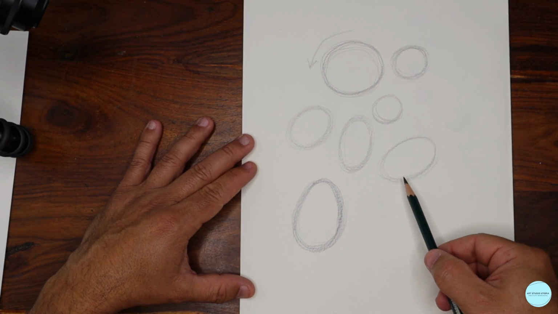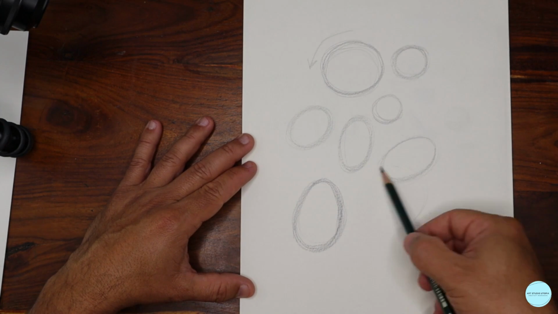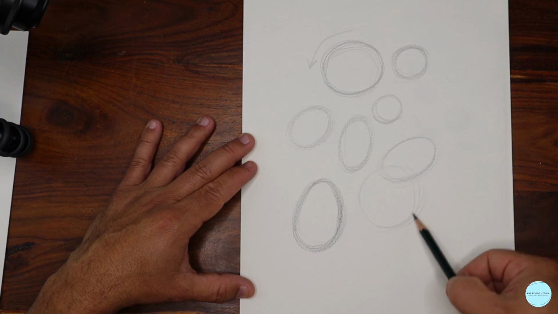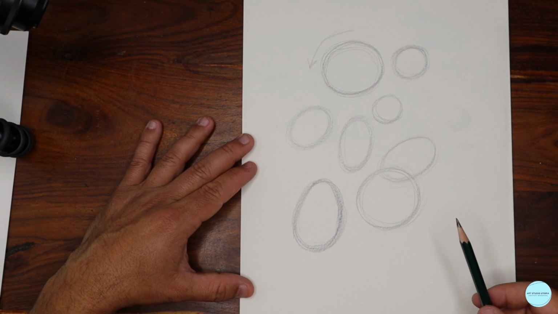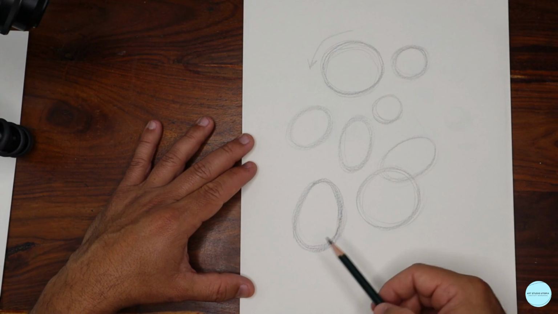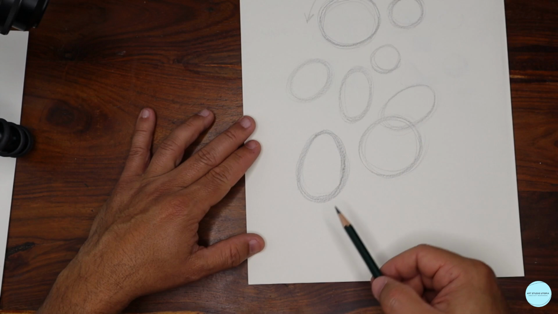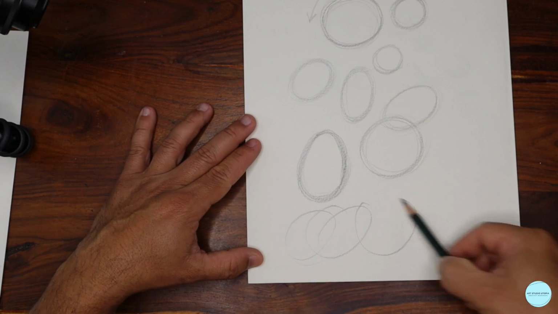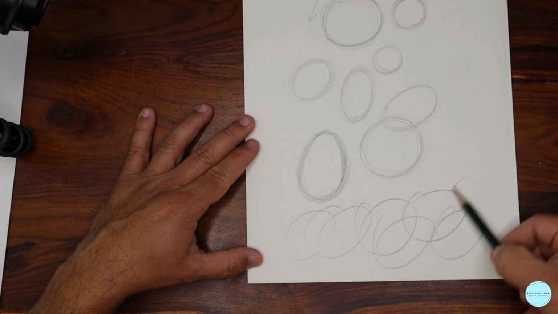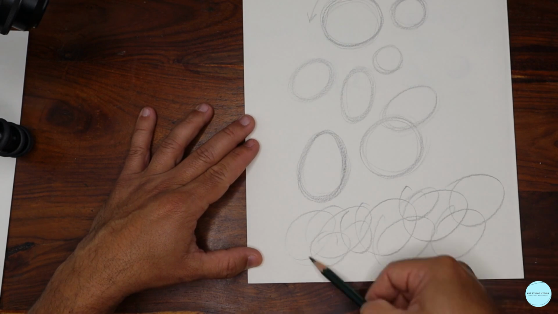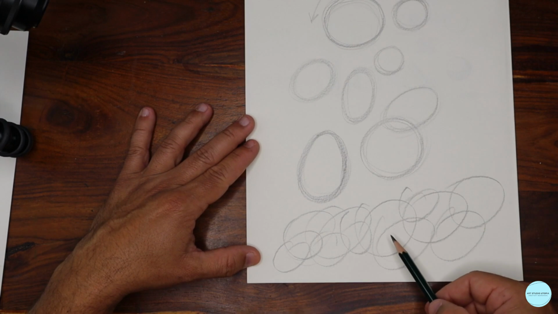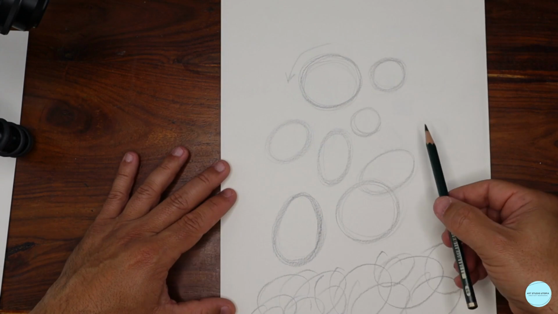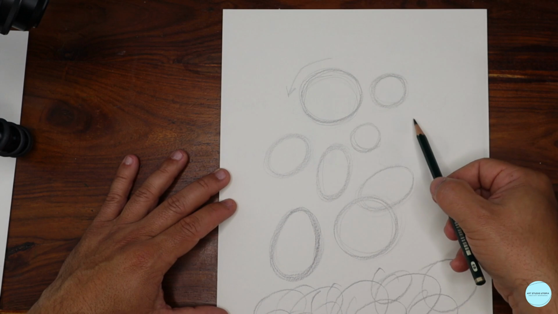Can I overlap? Once you begin to run out of room, now the idea would be to fill up this page with 100 circles. But I don't want you to make them spiraled circles, meaning I'm going to go down here doing this kind of stuff that looks unfinished, kind of like more gestural. What I want you to do is find your pace, test yourself.